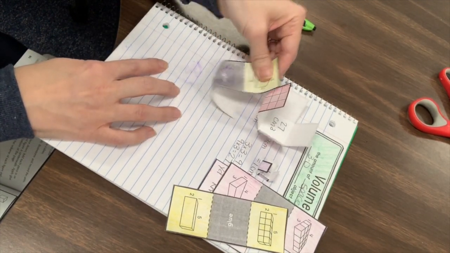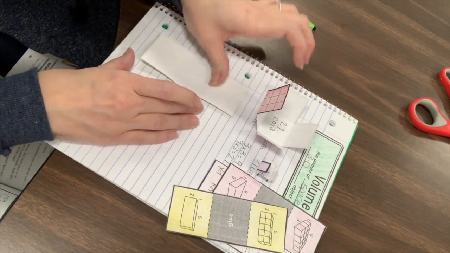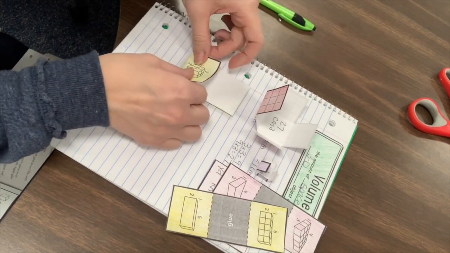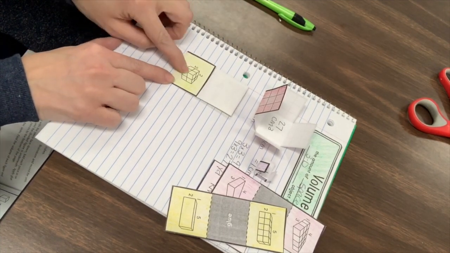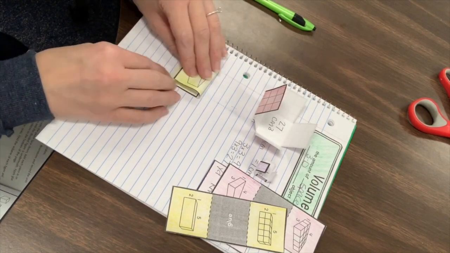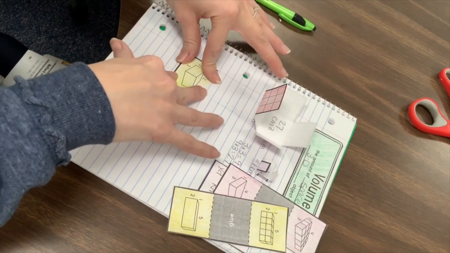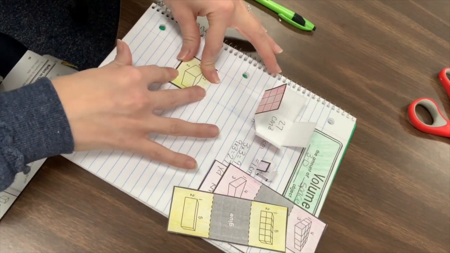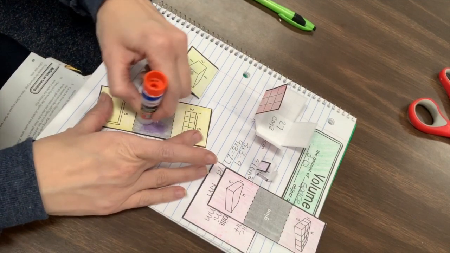I should have mentioned, you need to glue it. Watch. Okay, so when you fold it up, you want the picture to be the right way. So the side with the little cubes that you can see needs to be on the bottom, so that when you fold this down, it's folded correctly. So I want you to do that with all 3 of these.